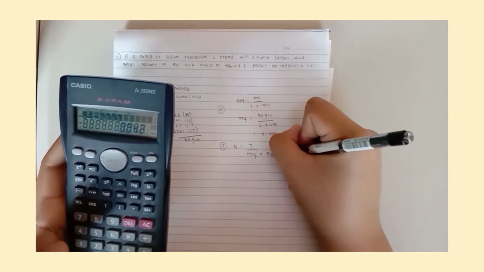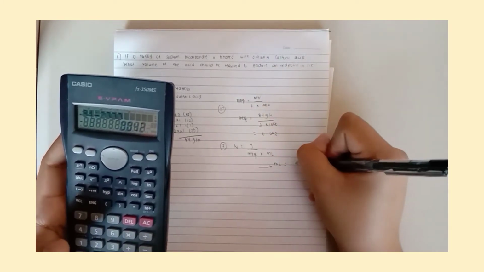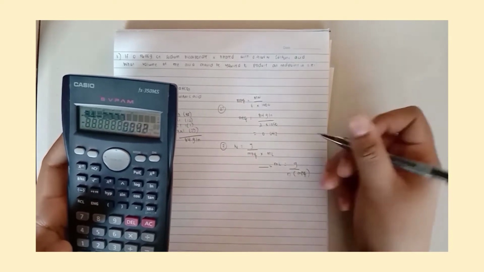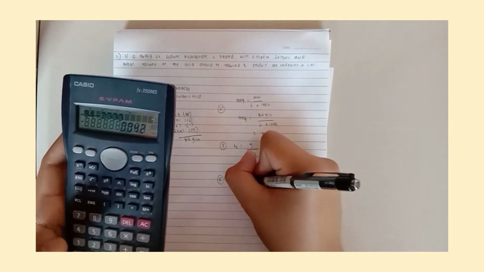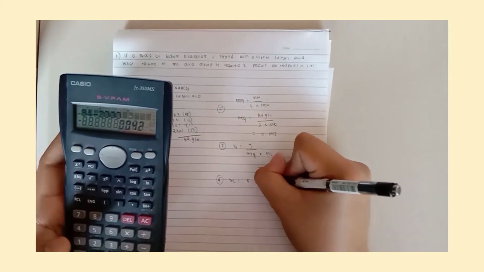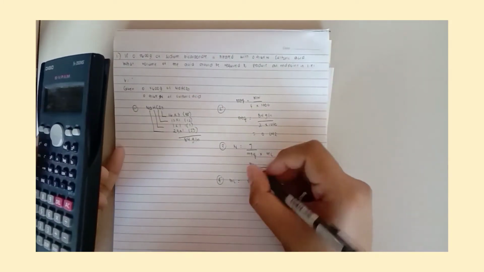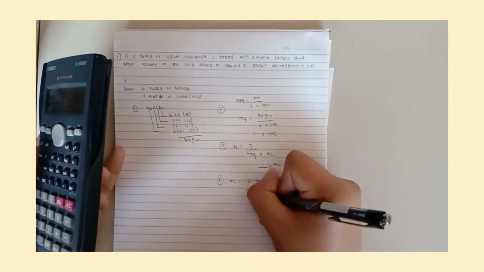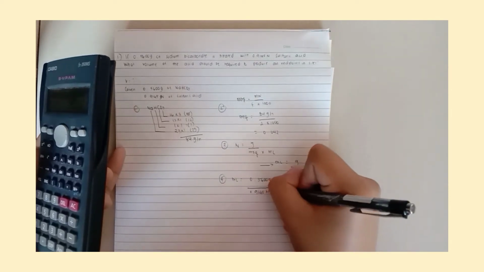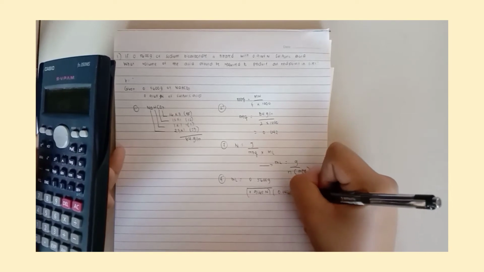Third step, normality, which is gram over MEQ times ml. And convert natin into ml is equals to gram over normality MEQ. Fourth step is ml is equals to 0.5600 gram, which is yun nga yung gram ng sodium bicarbonate over yung normality natin, which is 0.9165, and then yung MEQ natin, which is 0.042.